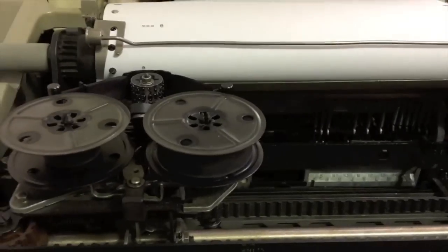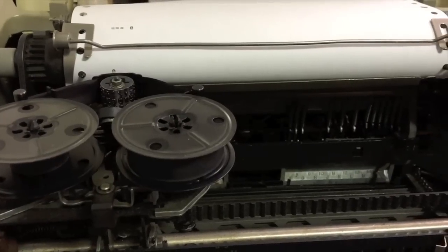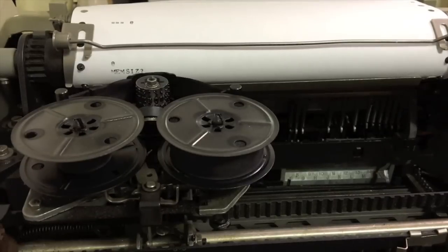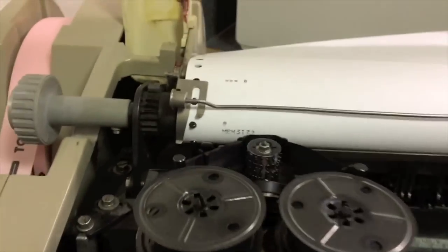Alright, almost done here. Alright, that's the end of that. I'm going to stop the machine, hit reset, and hopefully when I hit run, we'll see BASIC come up. Okay, let's see if we can read that.